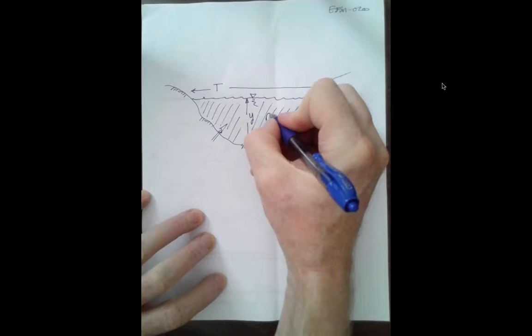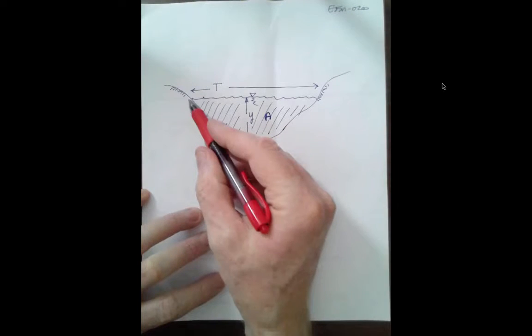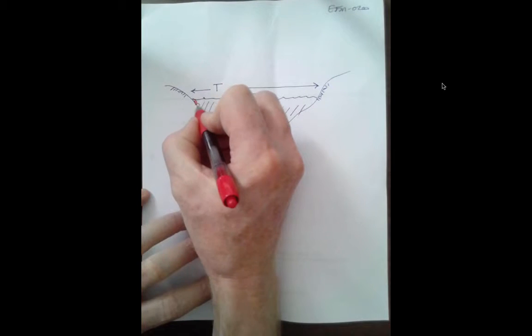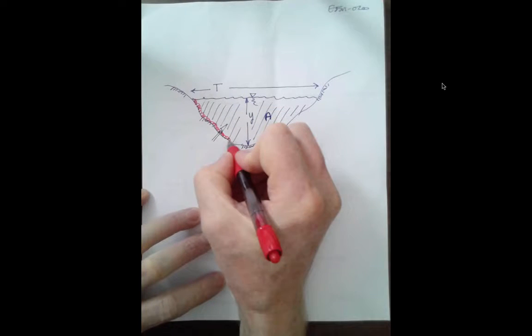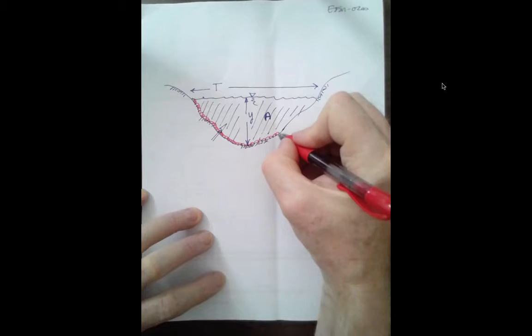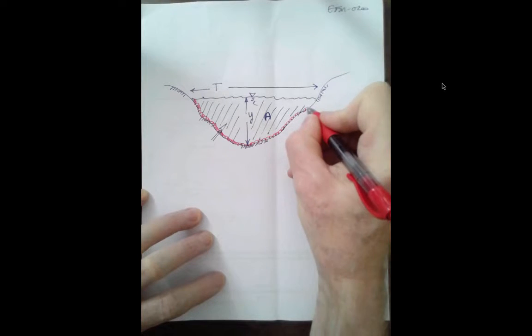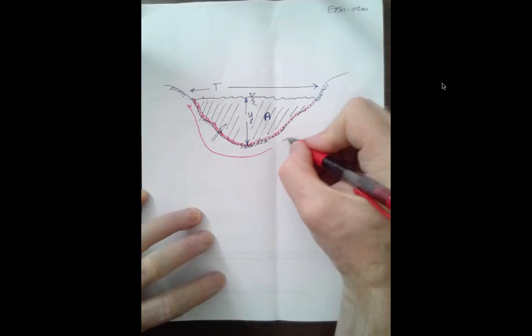That's symbol A for area. And the last one is the wetted perimeter, which I'm going to color in red. It's the only color I have handy. So the wetted perimeter is whatever that length is.